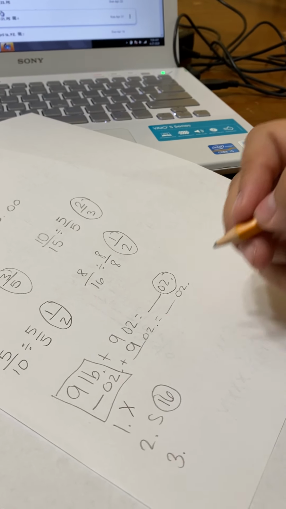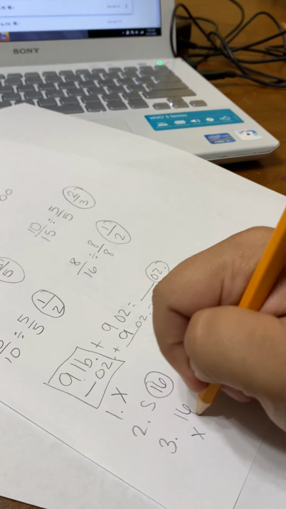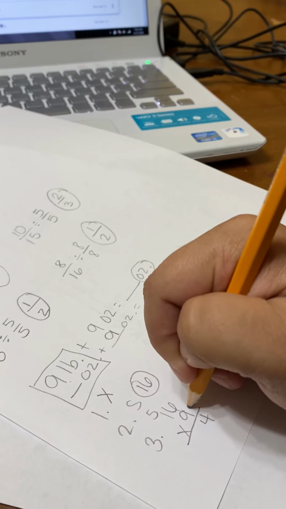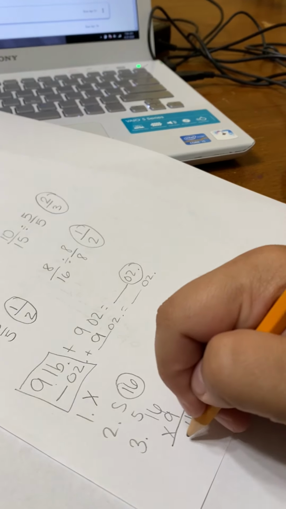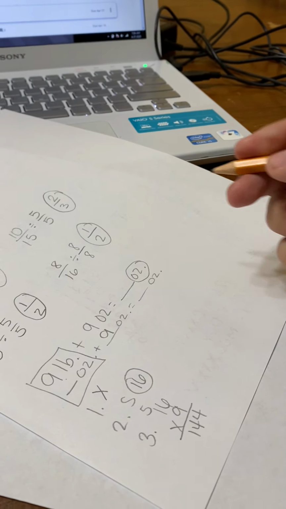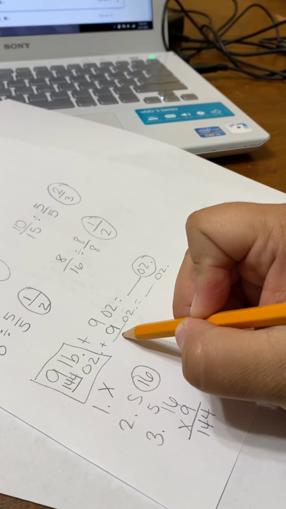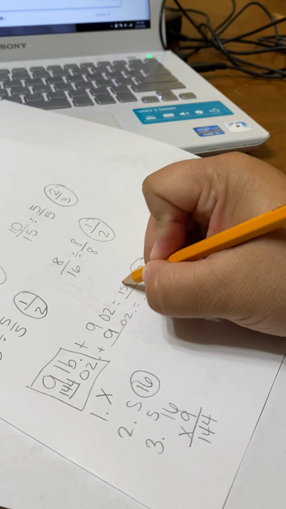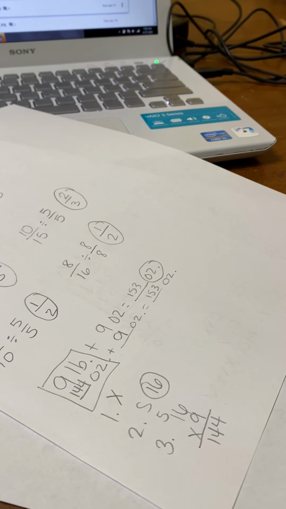So we multiply 16 times 9. 6 times 9 is 54. 9 plus 5 is 14. Our answer is 144 plus 9 equals 153. So we write it 2 times in the end.